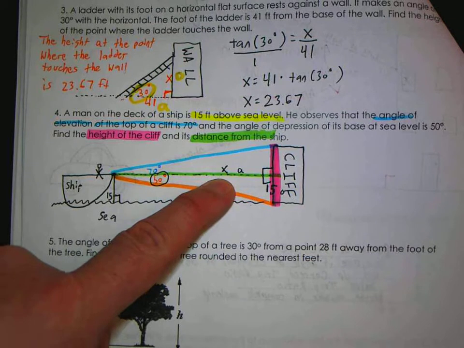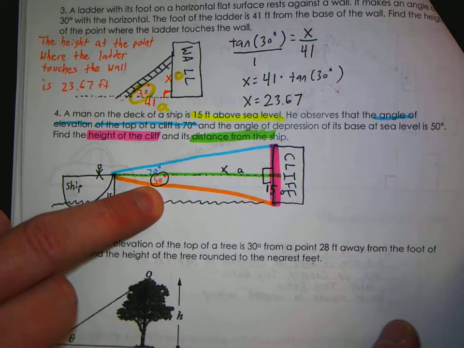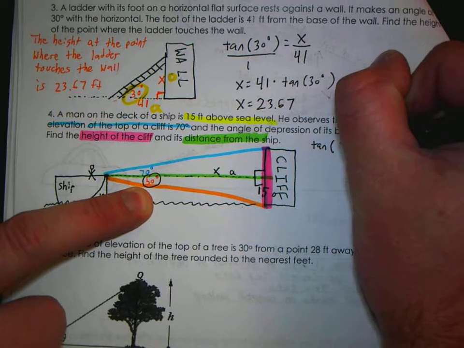So which one, opposite and adjacent? I did this differently last year. I bet we get the same answer. I did it differently, but it should be fine.